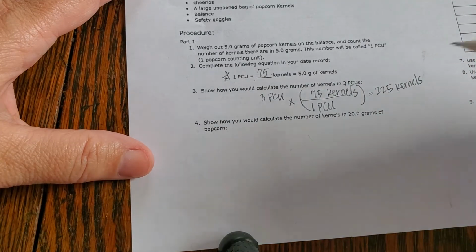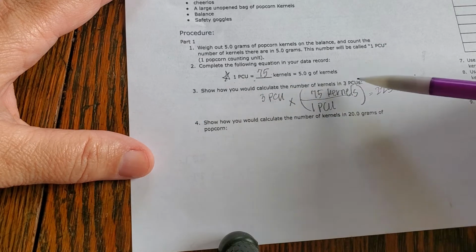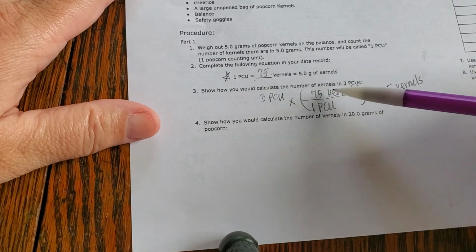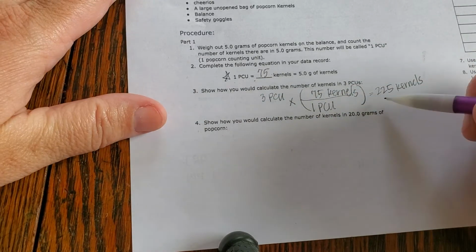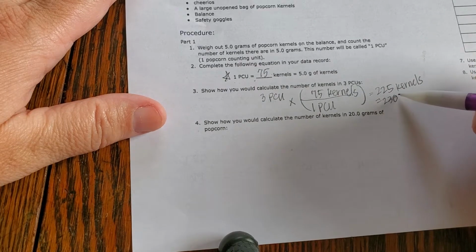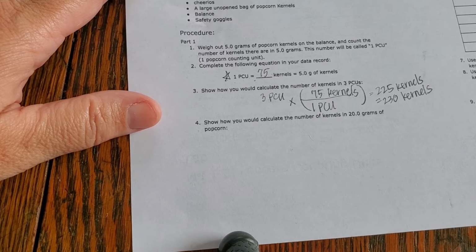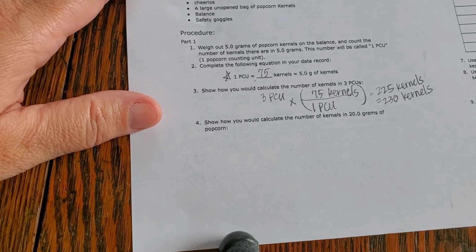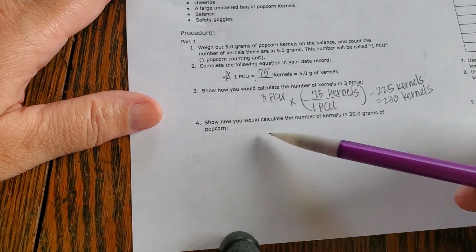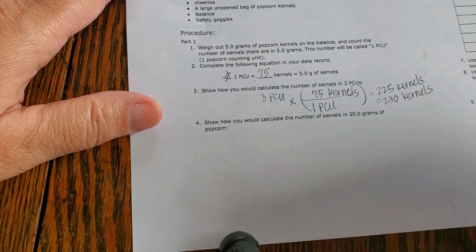And I wouldn't worry too much about sig figs. This has got 1 sig fig, but I wouldn't round it down to 1. You might round it to 2, and in that case, this would be 230 kernels. But as long as it's not crazy and you're not showing me your whole calculator display, it should be fine.